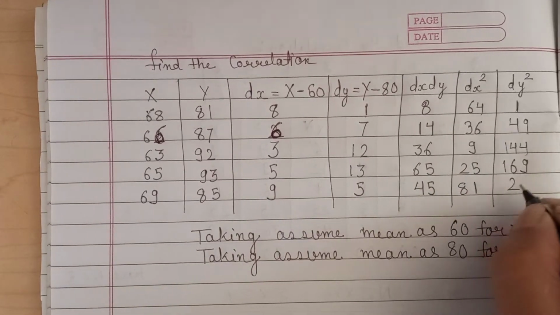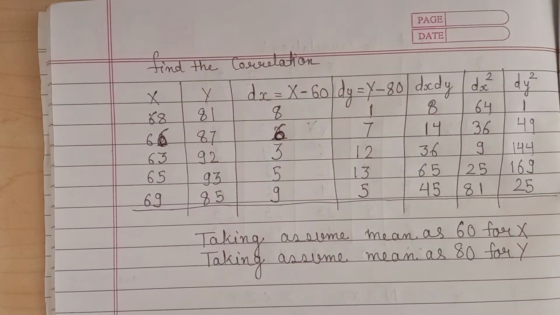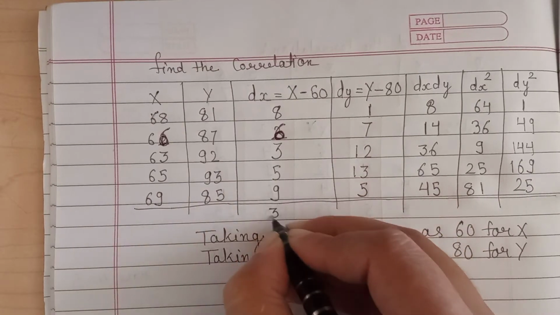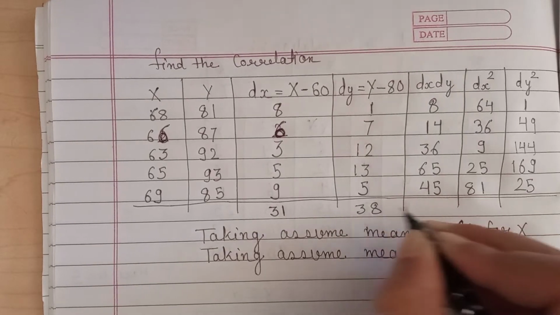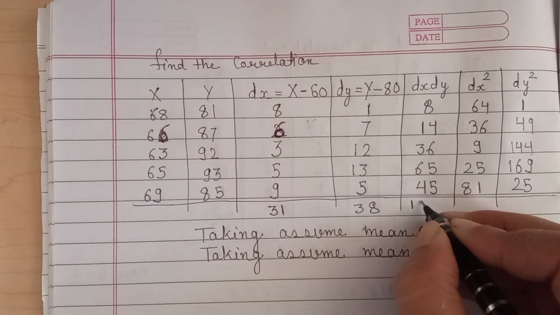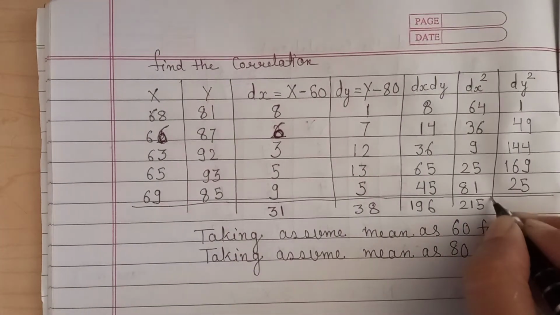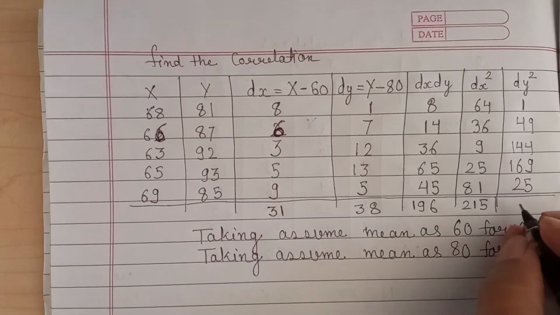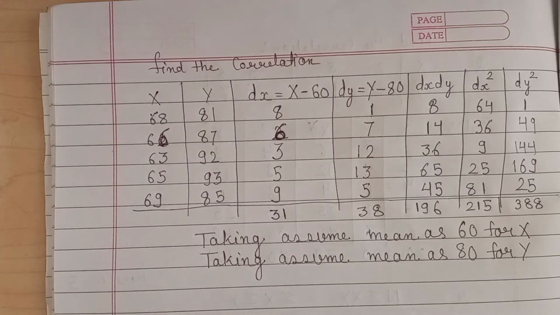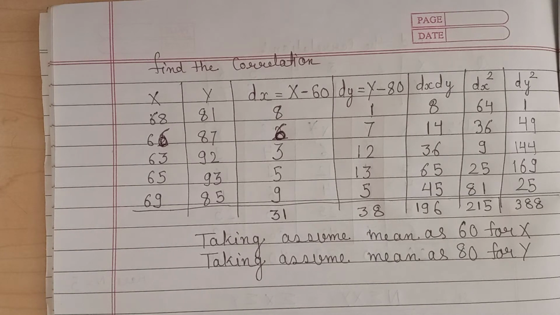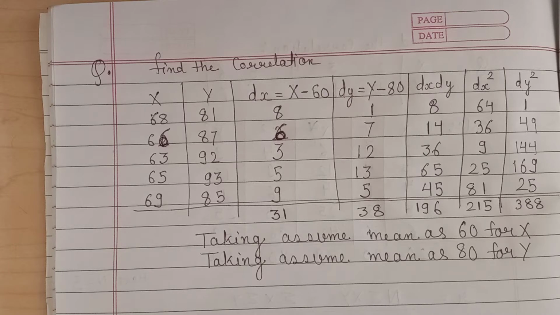169, and then 25. Now we will add all the values. Summation of dx is 31, summation of dy is 38, summation of dx dy is 196, summation of dx square is 215, and summation of dy square is 388. You can calculate all these values with a calculator to confirm whether I have done it correctly or not.